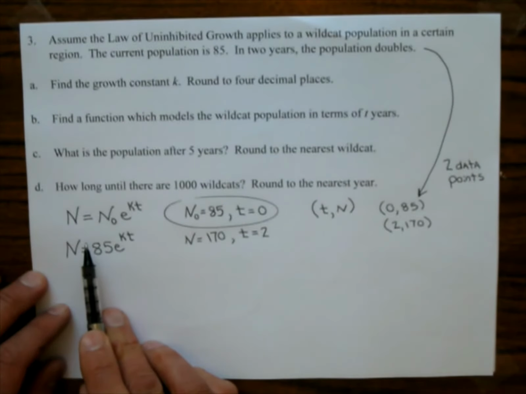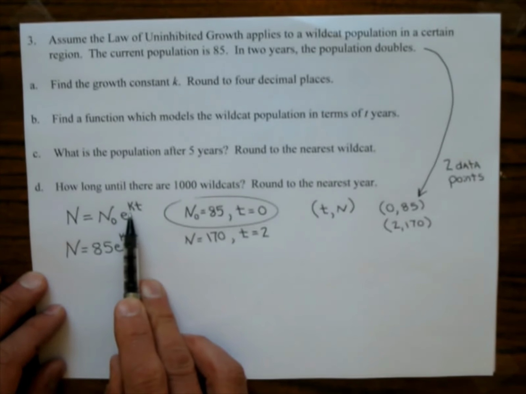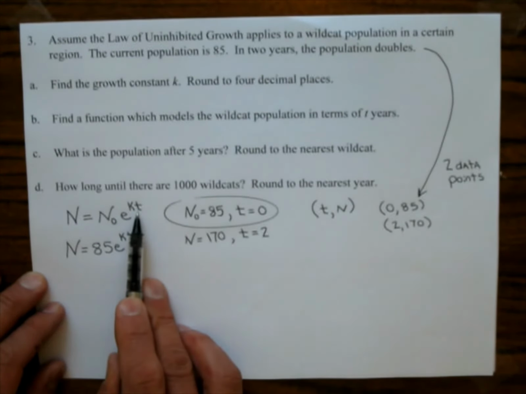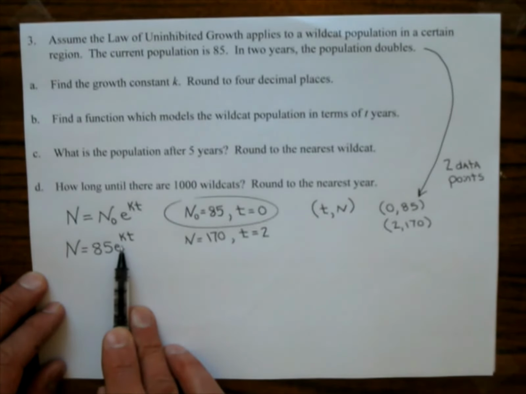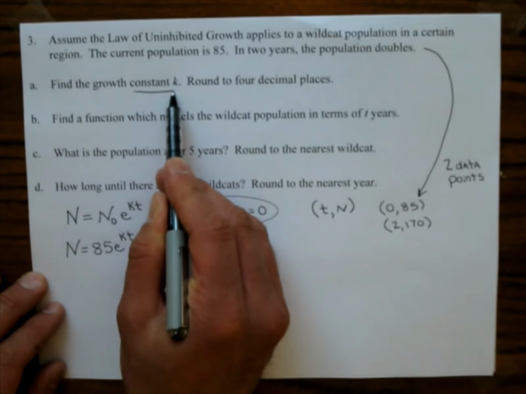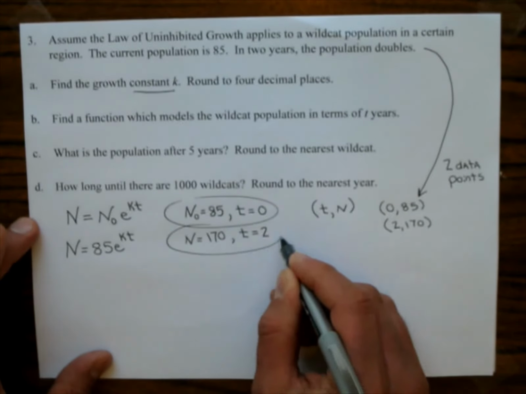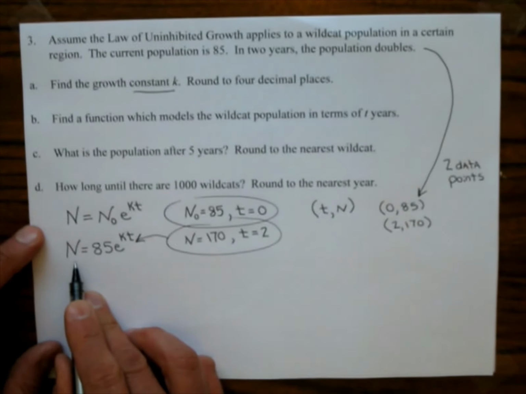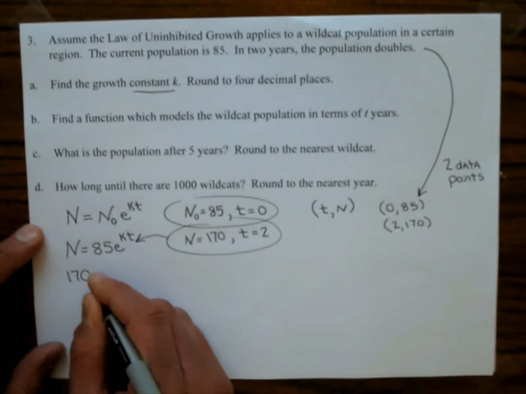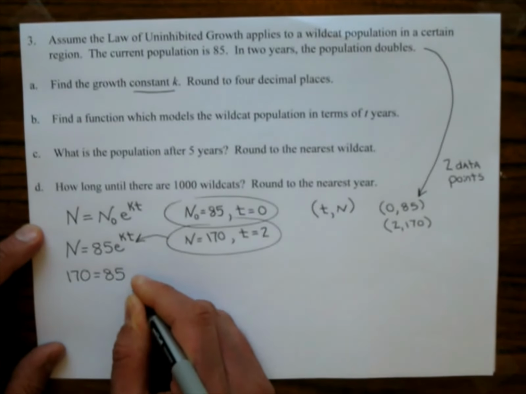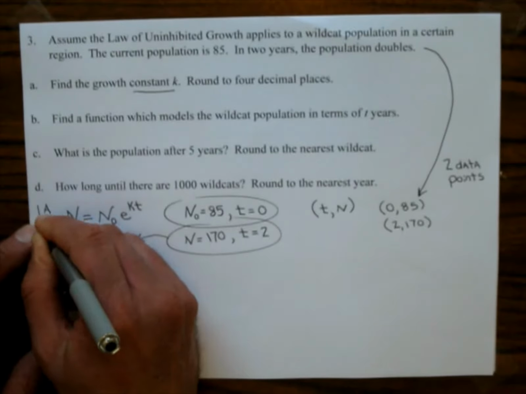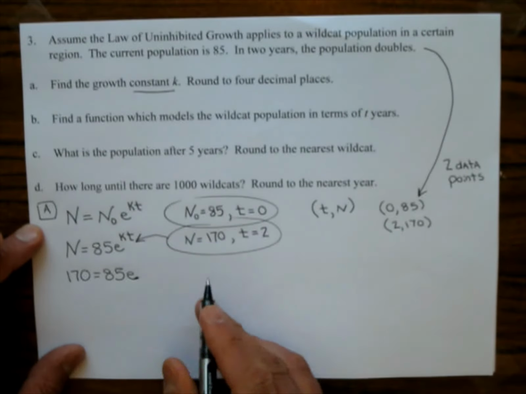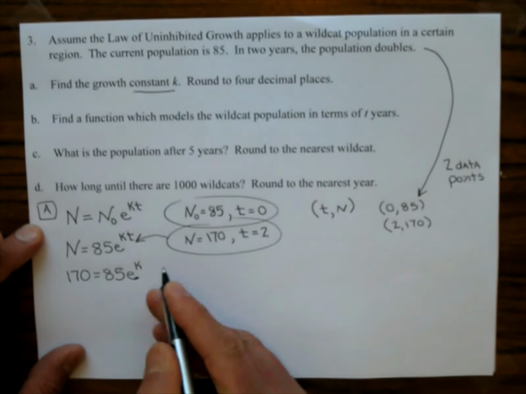So your constants are n naught, k, and e is a constant. Your variables are n and t. So we still have to find constant k, and that's what they're asking us to find. Find the growth constant k. And we're going to plug this data point into this. Okay? So n is 170, equals 85 e, so this is part A, by the way, raised to the k, we don't know what that is, and then t is 2.